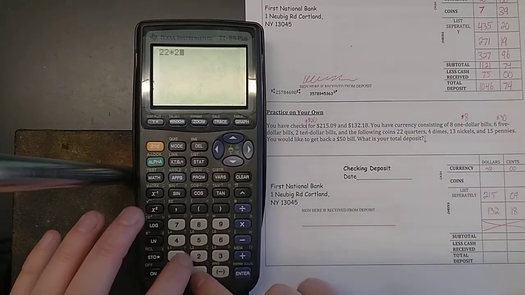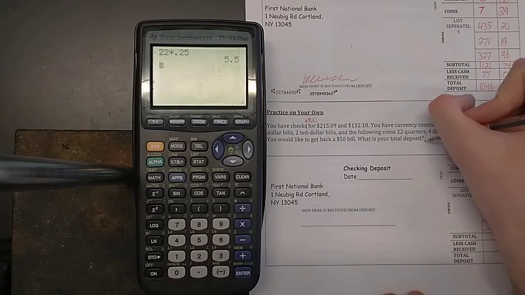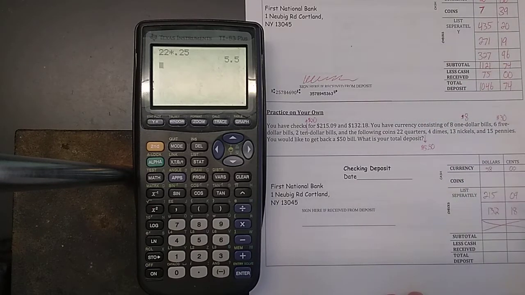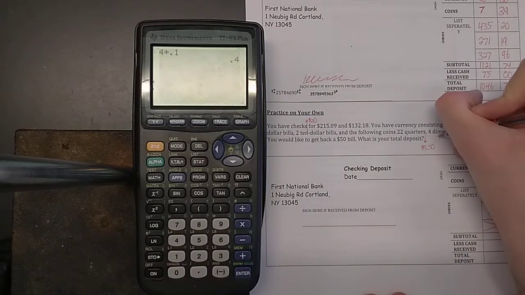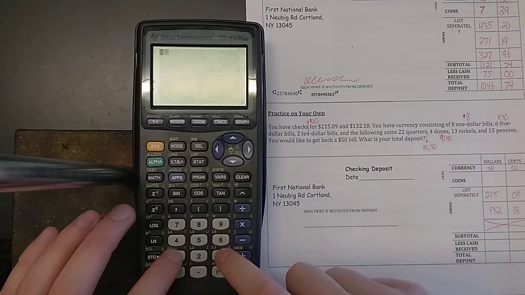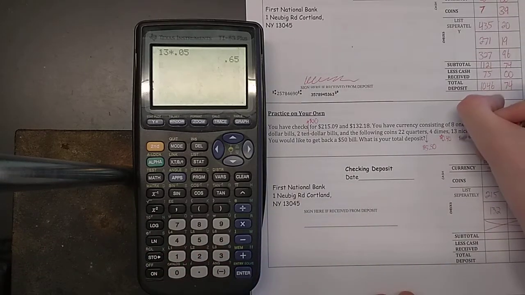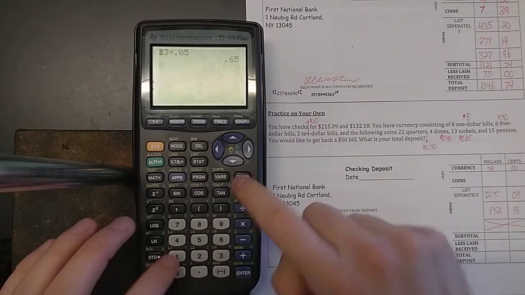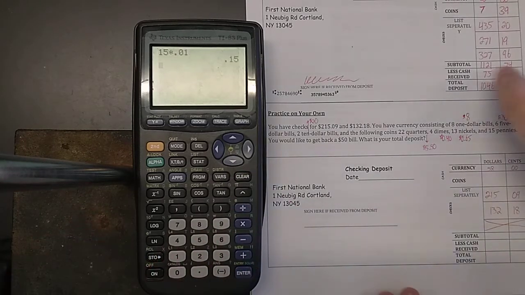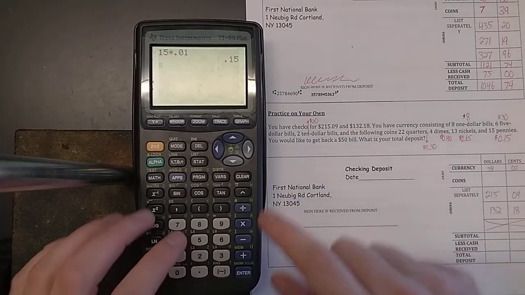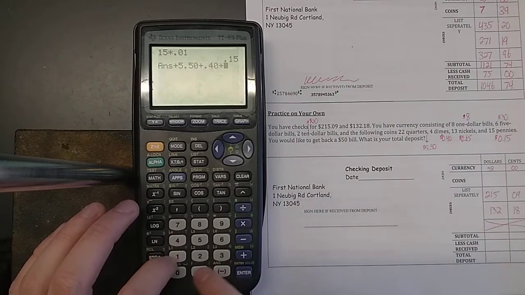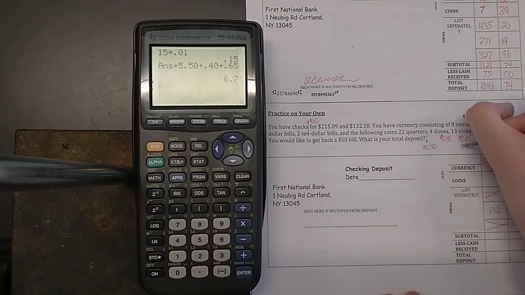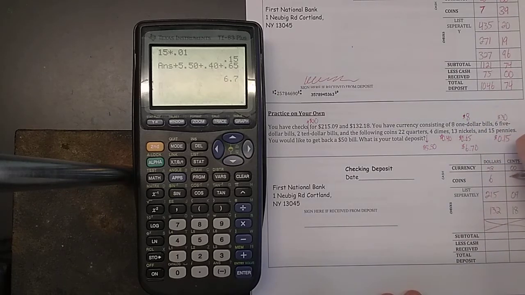You get the following coins. 22 quarters. 22 times 0.25 is $5.50. 4 dimes is 40 cents. 13 nickels is 65 cents. And 15 pennies is 15 cents. Let's add all those up. We should get $6.70. That goes in there.